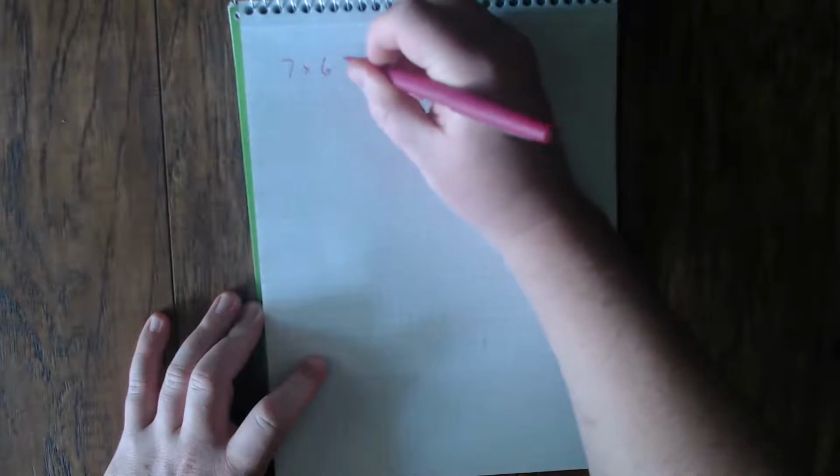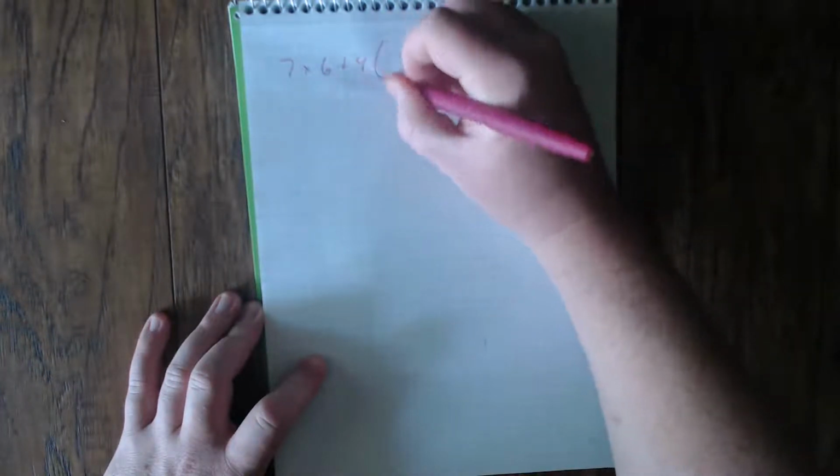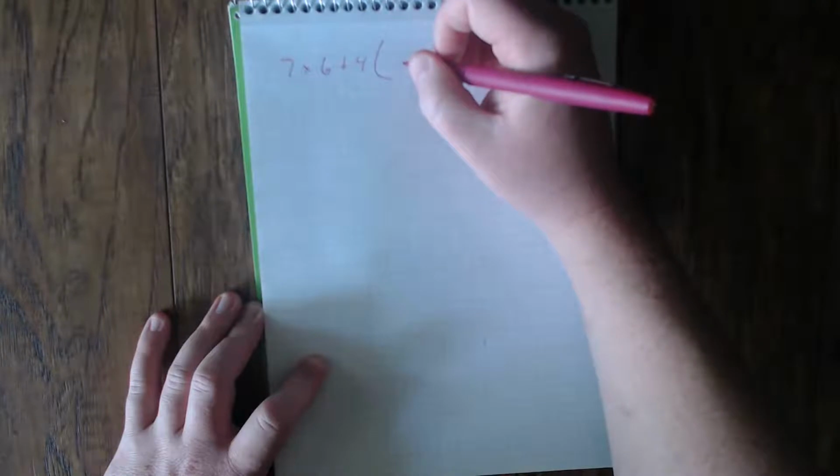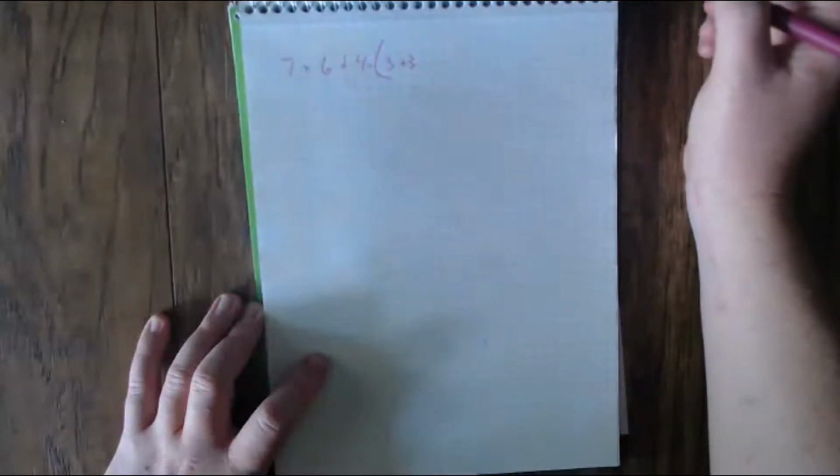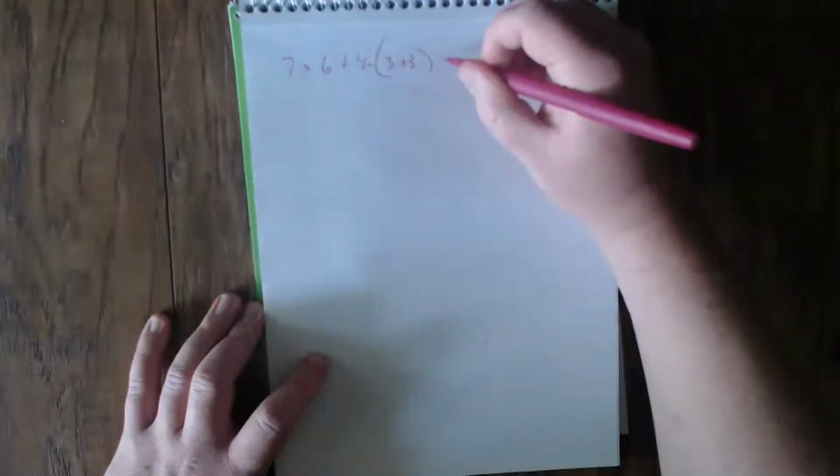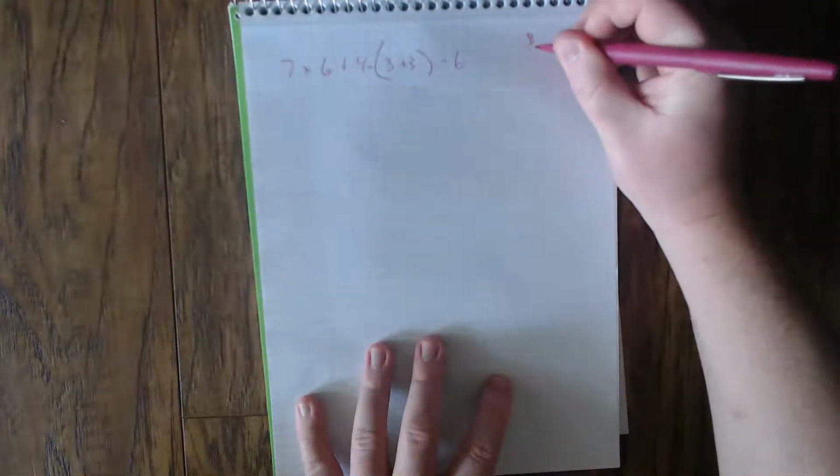So let's do something a bit more challenging. Let's get some parentheses in there, and I need to flip this over. And let's do another problem. Let's do 7 times 6 plus 4 plus 3 minus 6. Okay. Right. Oops, that's a B.